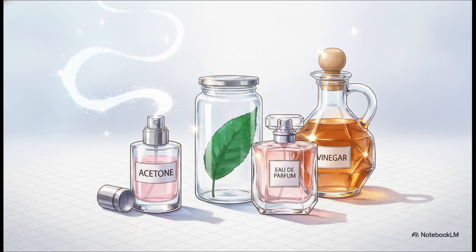That aldehyde group gives us formaldehyde to preserve biological specimens. The ketone group gives us acetone, the exact solvent stripping off that nail polish. The alcohol group gives us the ethanol we use in our perfumes and fuels, and that carboxylic acid group creates acetic acid, which provides the unmistakable sour punch in your kitchen vinegar.